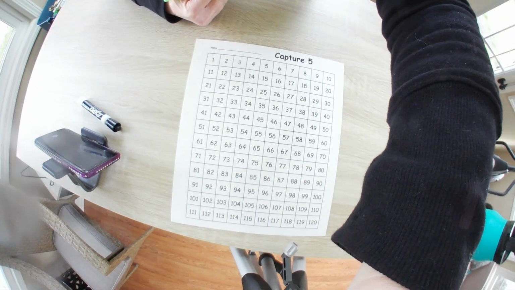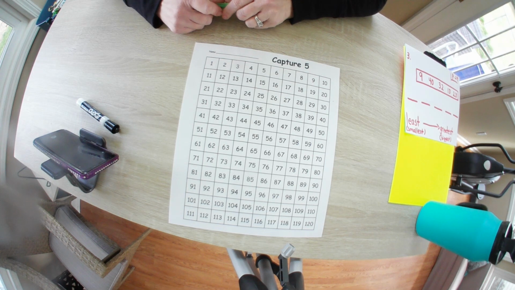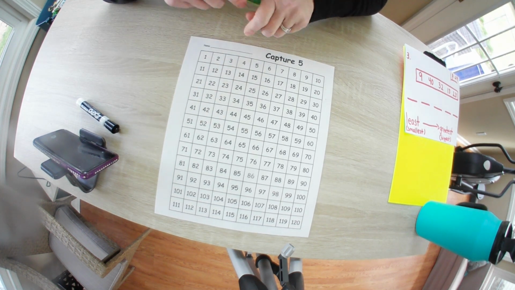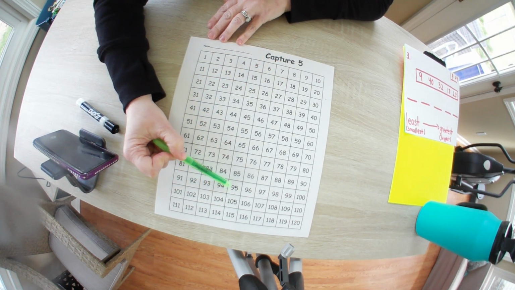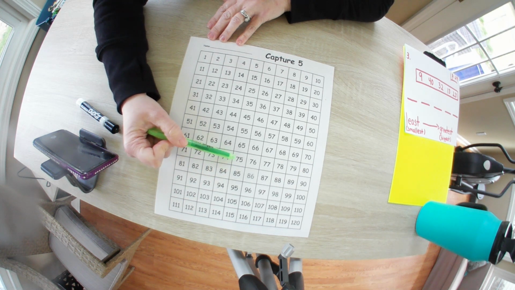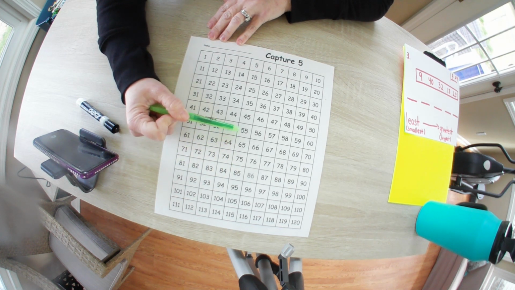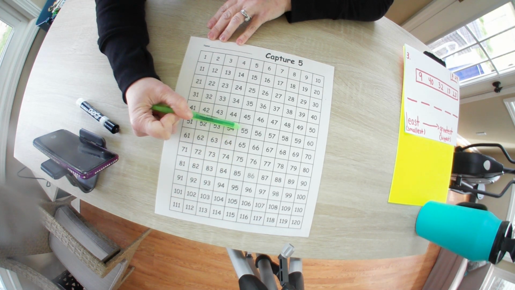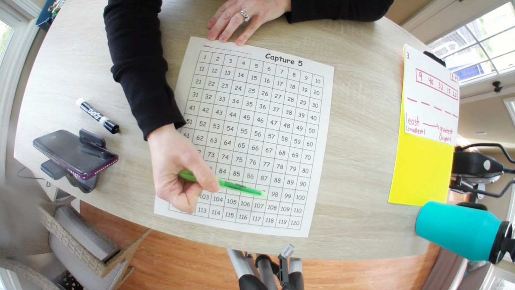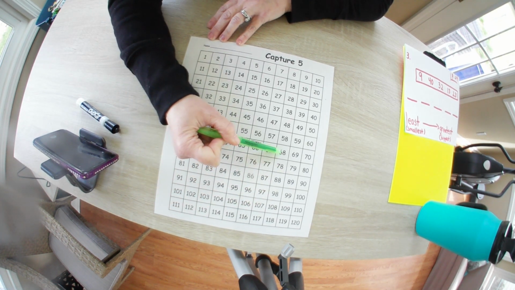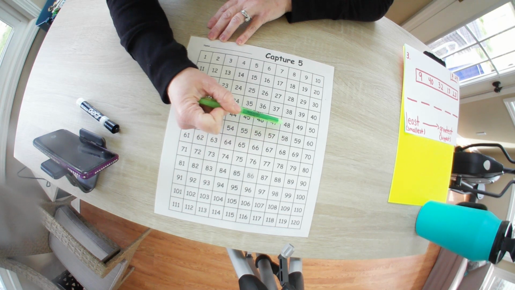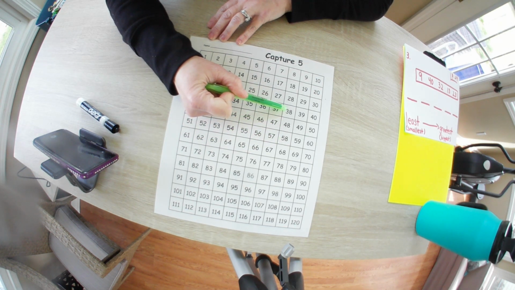Now what I'm going to do is I'm going to put it back down. Now we're going to count backwards by tens. So let's take a good close look at the hundreds chart again. So this time, let's start with 95. So we're going to go 95, 85, 75, 65, beep. How about 78, 68, 58, 48, beep.